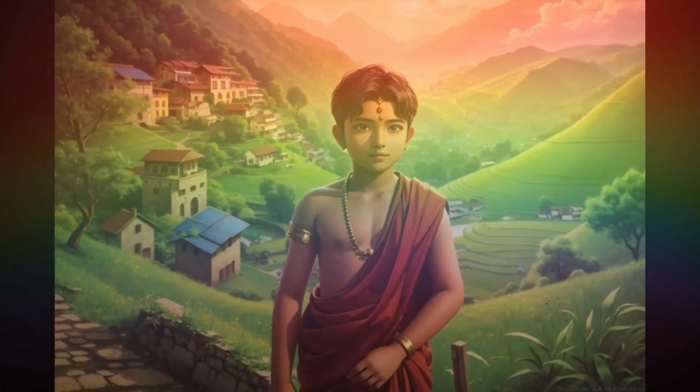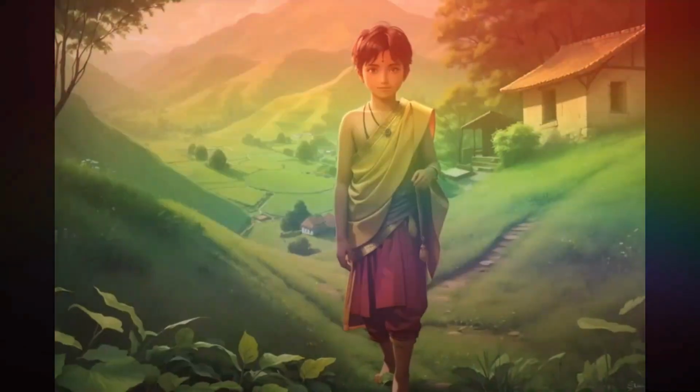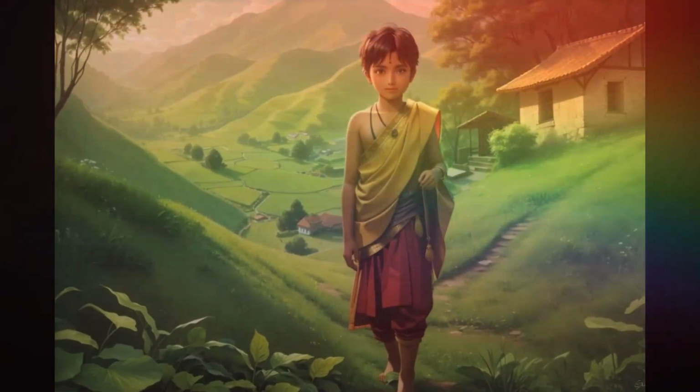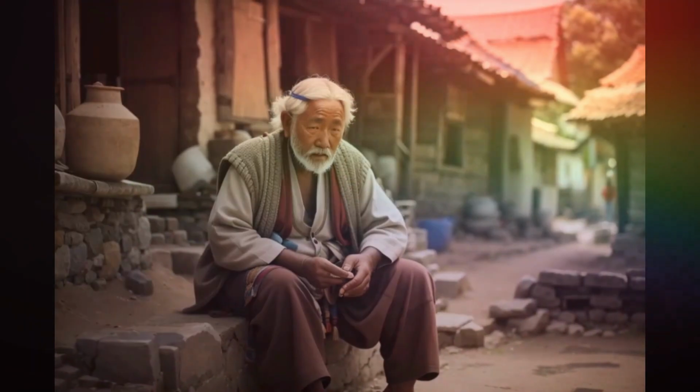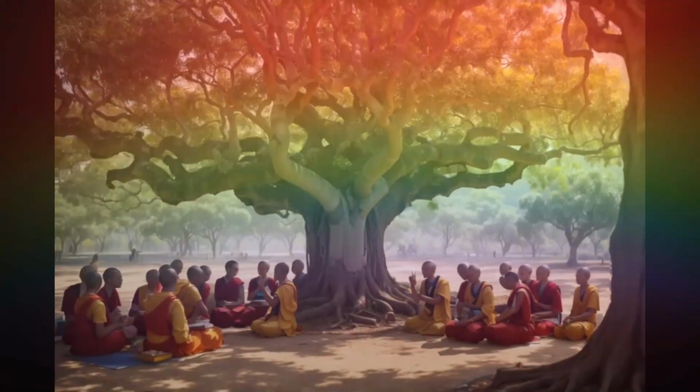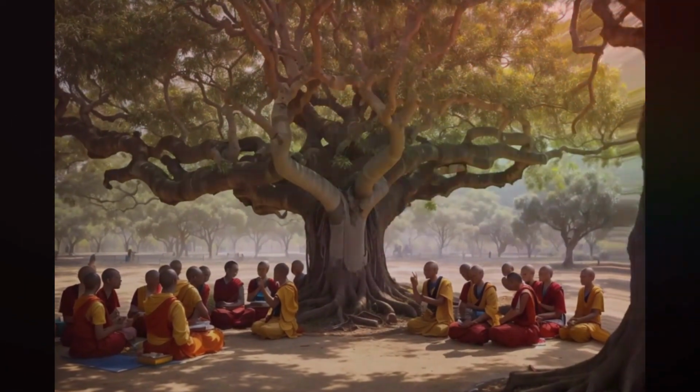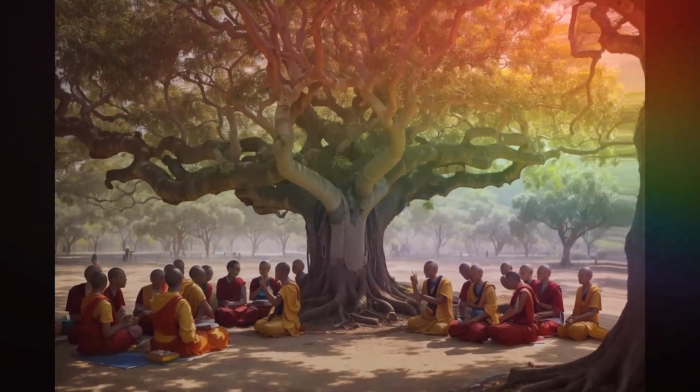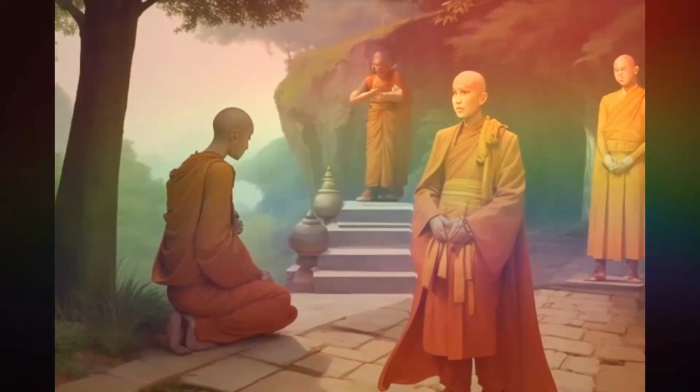Once upon a time, in a small village nestled in the heart of a lush green valley, there lived a young boy named Siddhartha. Siddhartha was known for his curious nature and his insatiable thirst for knowledge. He spent his days wandering through the village, eagerly absorbing the wisdom of the elders and seeking answers to life's deepest questions.